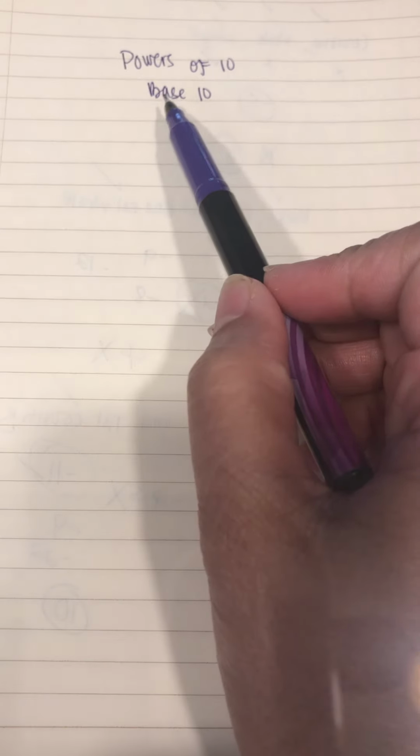So today I'm going to be discussing the concept of exponents, and eventually we will get to the powers of 10 or base 10. But before I discuss the powers of 10, I want to show you first the concept of exponents. So let's say, for example, here I have a piece of paper.